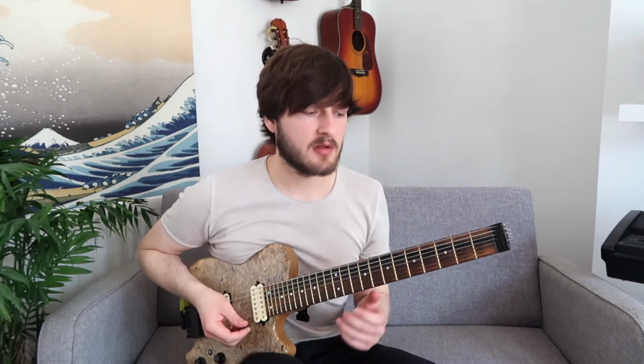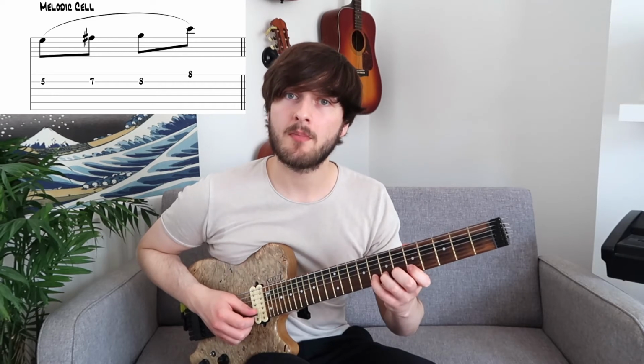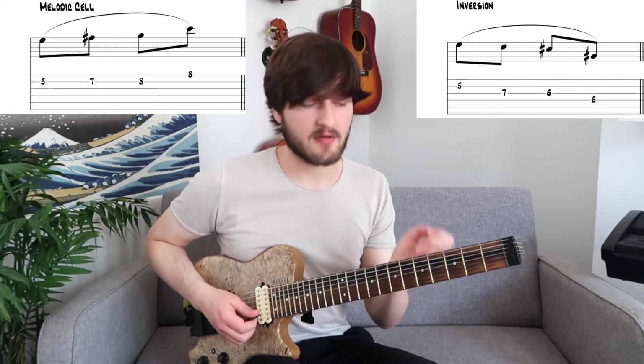The next technique's called inversion. So an inversion is when we take the intervallic structure of the melodic cell, and instead of going up or down, we do the opposite. So this particular melodic cell goes up a tone, up a semitone, up a perfect fourth. So we're going to go down a tone, down a semitone, and down a perfect fourth.